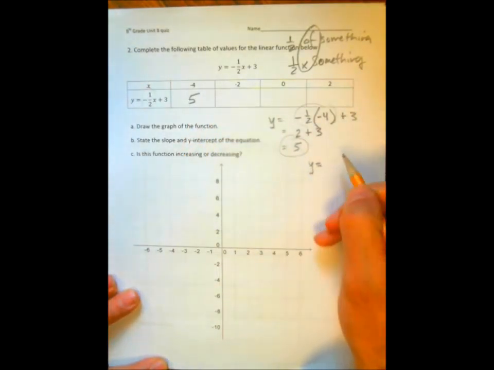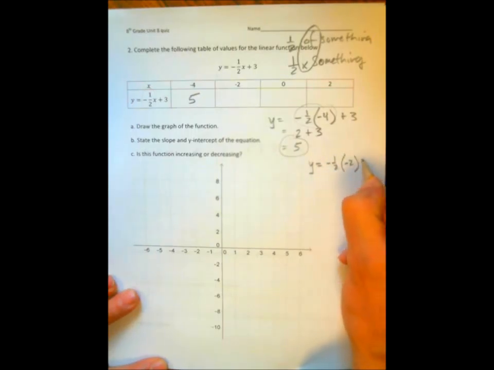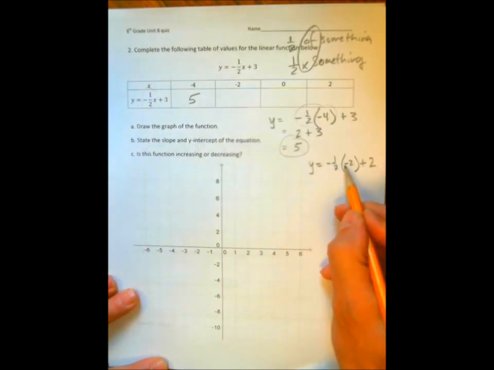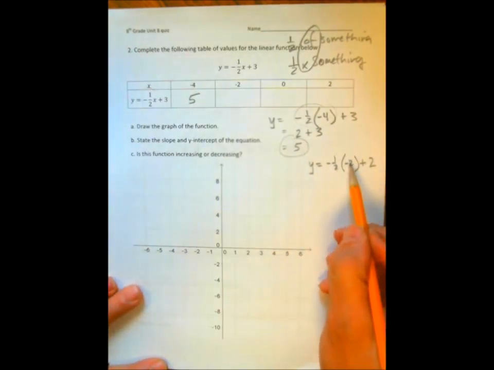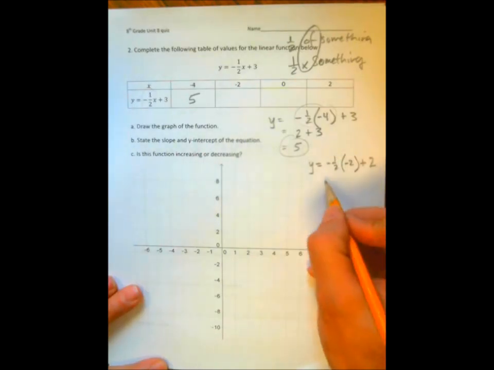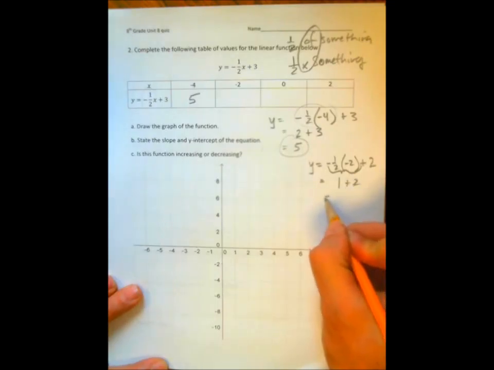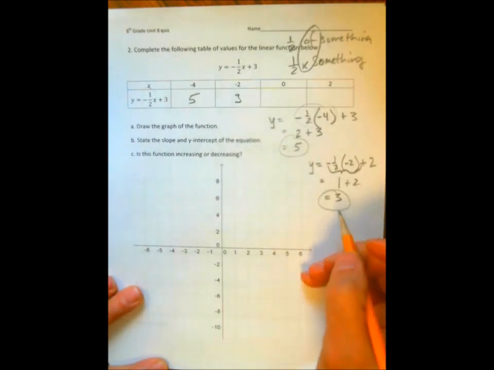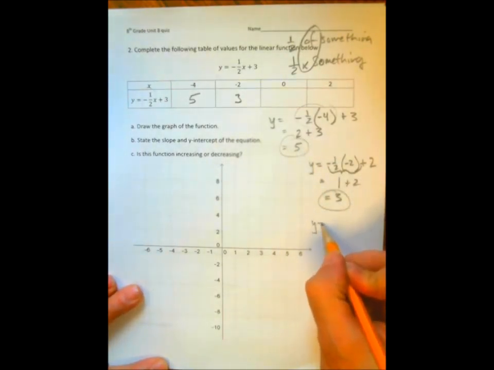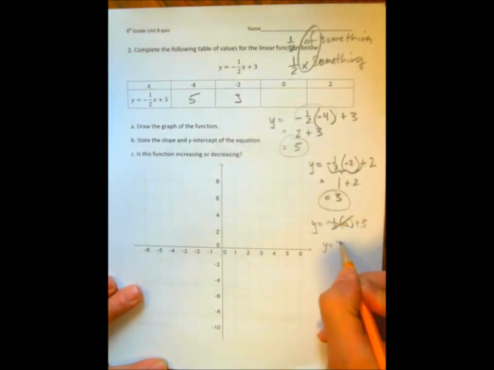When x is -2, I have y equals negative 1/2 times the -2 plus 3. Half of 2 is 1. Negative times a negative is positive, so y equals 1 plus 3, which is 4. When I put a 0 in, I get y equals negative 1/2 times 0 plus 3. That 0 makes that go away, and I get y equals 3.